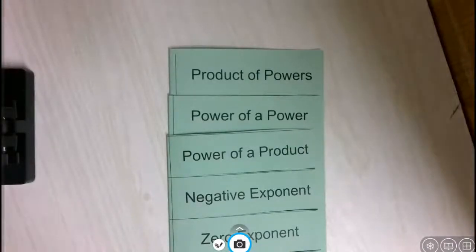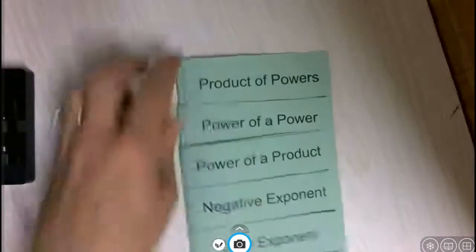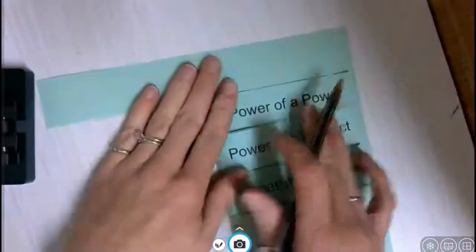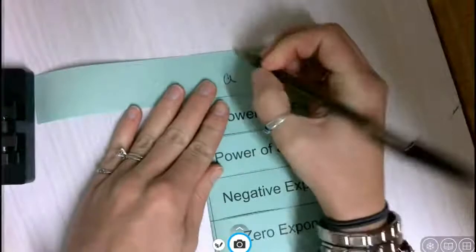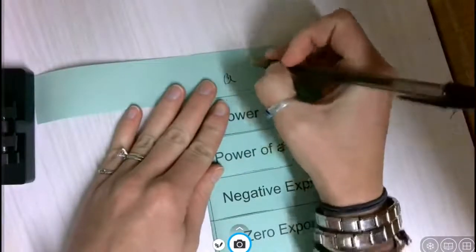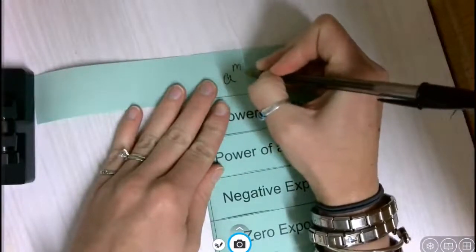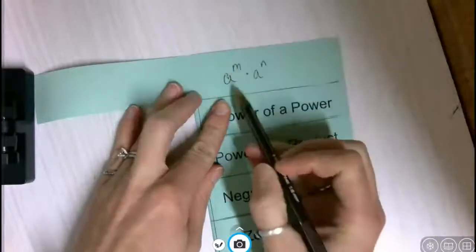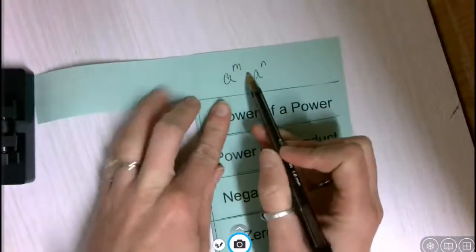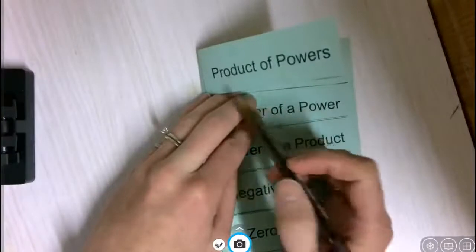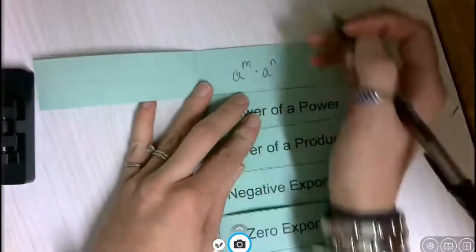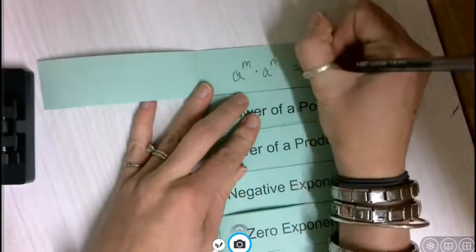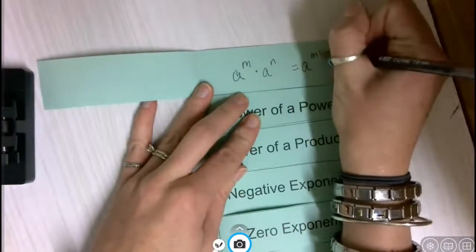So first, let's talk about the product of powers. First, we have to think of what the heck product means. Product means I'm multiplying. So I have two different terms with the same base, and here we're going to say our base is a, and I have different exponents. So my base is the same, and I'm multiplying. That's where the product comes into play, and I have two powers. So when I multiply those together, I add my exponents. So it becomes a to the m plus n.